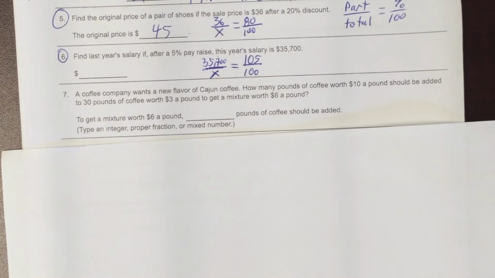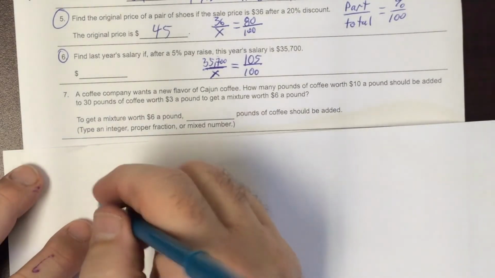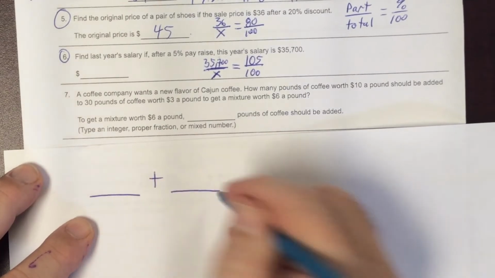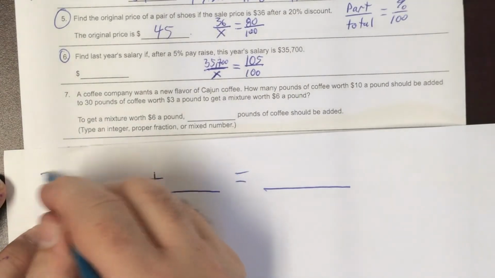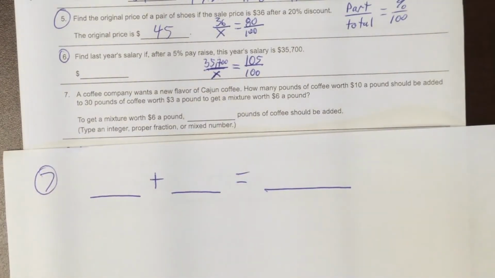In both of these kinds of questions, we're going to have some type of mixture. As we mix two things and combine them together, it's going to yield a combination of two different things. So what I'm going to do for questions 7 and 9 is create a space to put everything together here. And we're going to take a look at how this gets done.